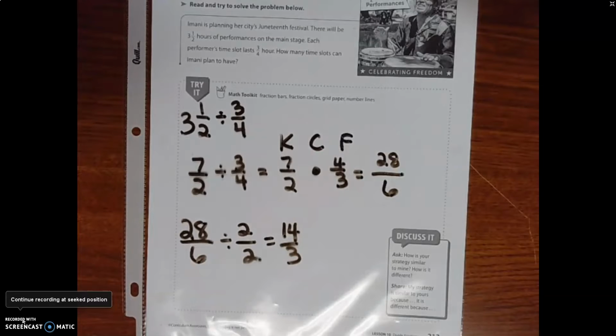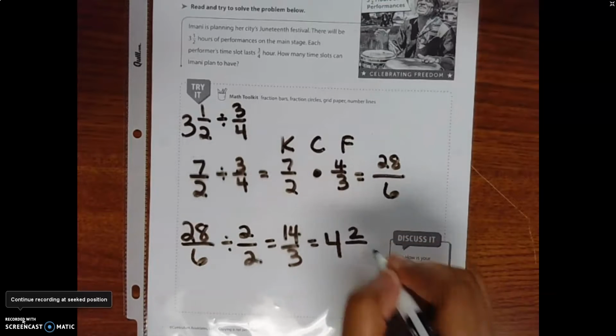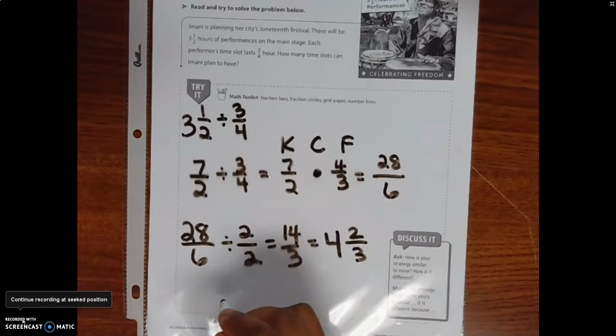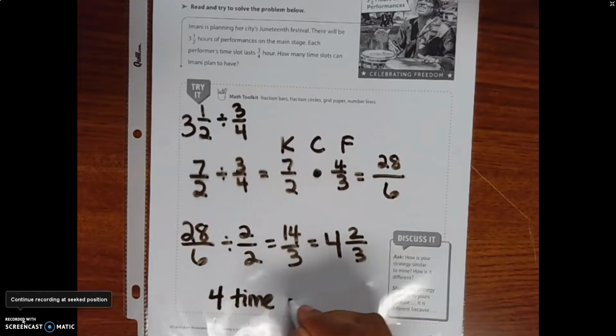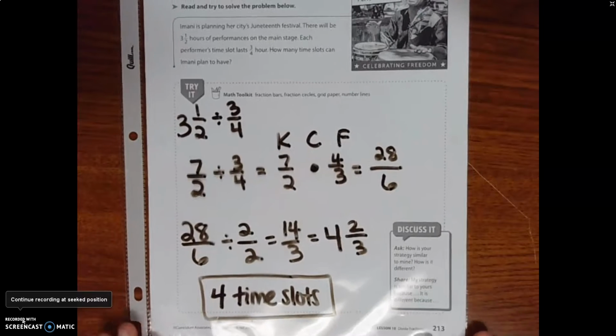From here, we don't say that we have 14/3 slots available. That doesn't make sense. So let's make it a mixed number. We're going to figure out how many times 3 goes into 14. It goes into 14 4 times. So 3 times 4 is 12. And to get to 14, we're missing 2. So that 2 will be our numerator, and our denominator stays the same. So if it says how many time slots can Amani plan to have, she can't have 2/3 of a time slot. She can only have 4. So she has 4 time slots available.